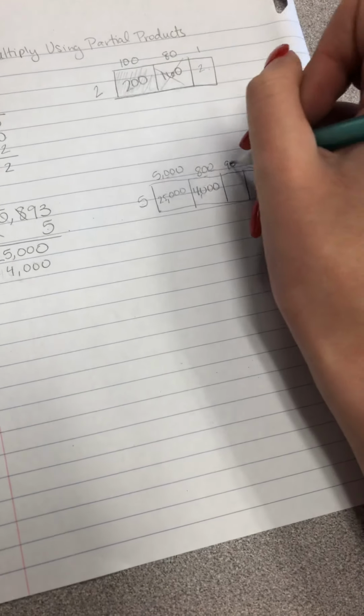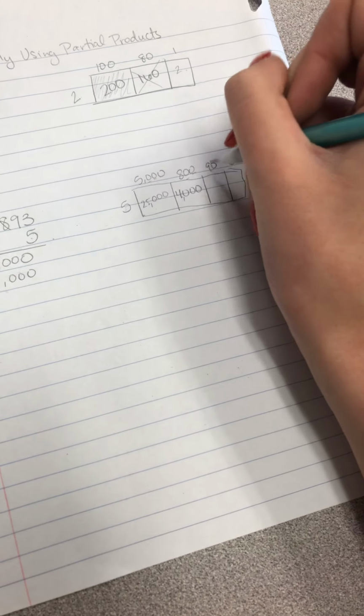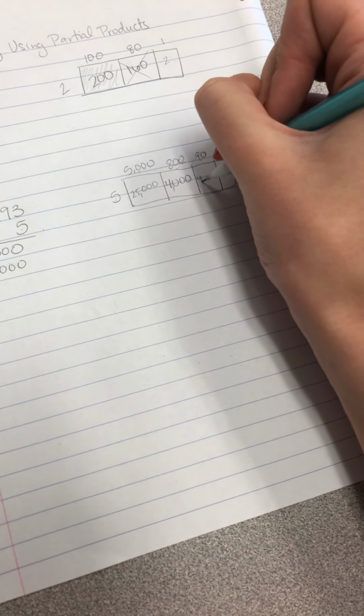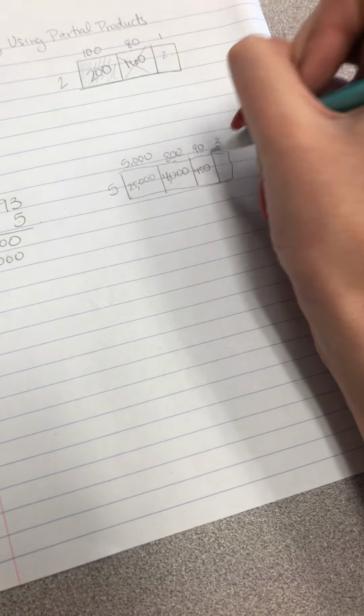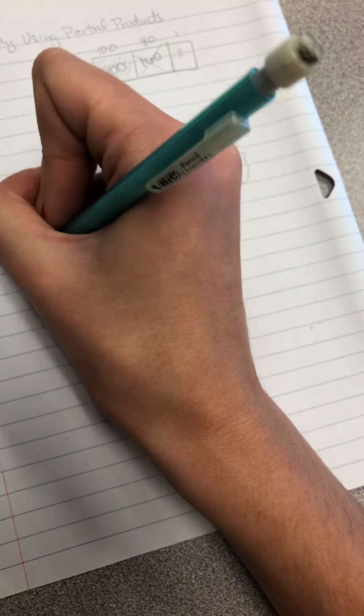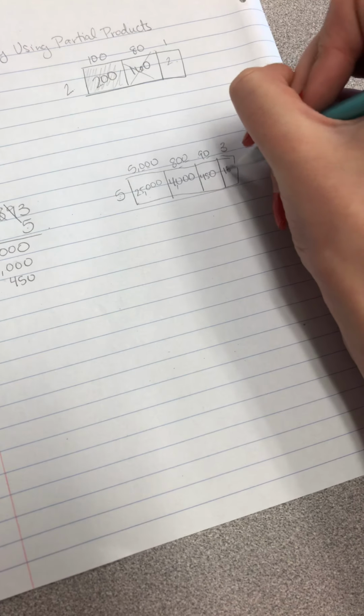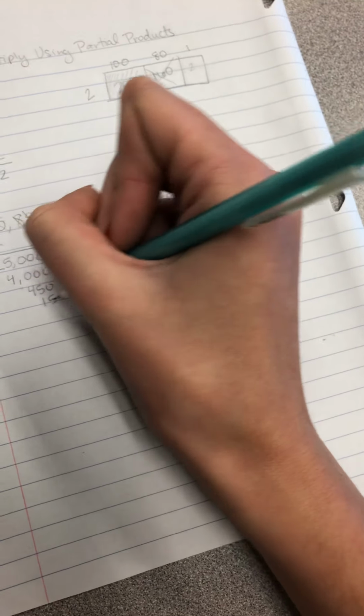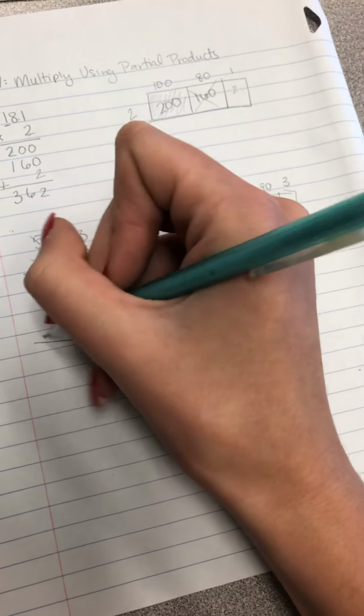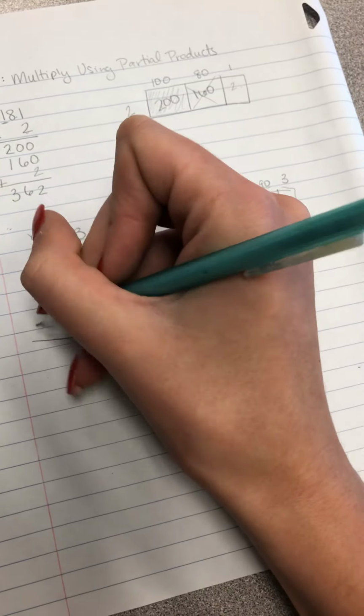Now I'm going to go to my next one, 90 times 5. So I know 9 times 5 is 45. I have to add on my 0, so 450. Finally, I'm going to do my ones times my ones. So 3 times 5 is 15. I'm going to put my 15 there. Now, I've done all that I can. So I'm going to add these up.